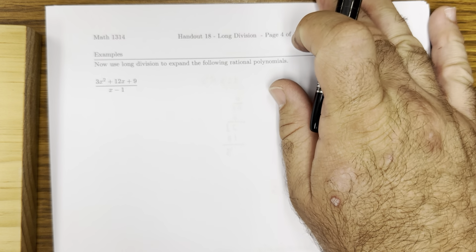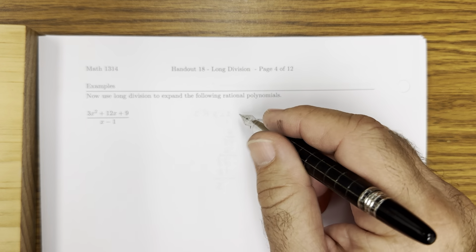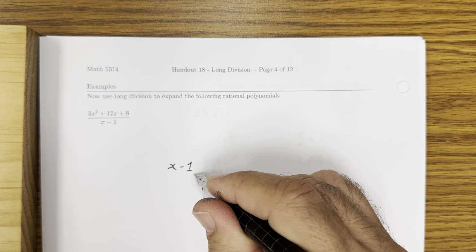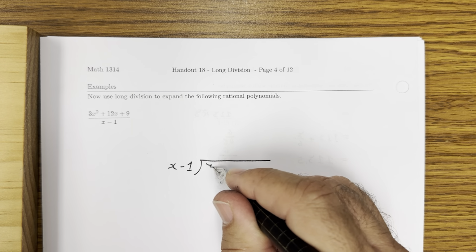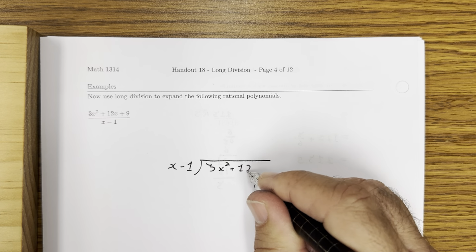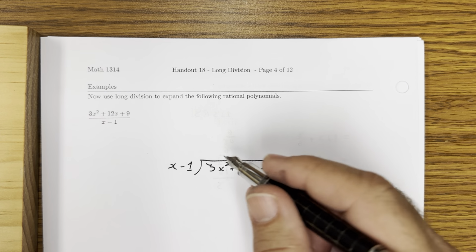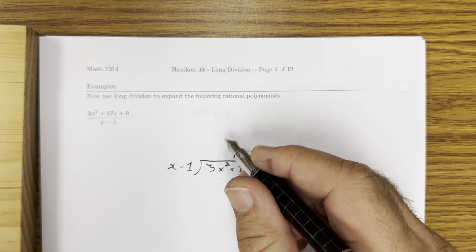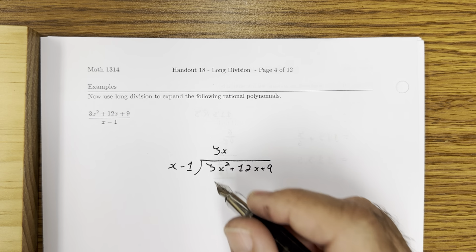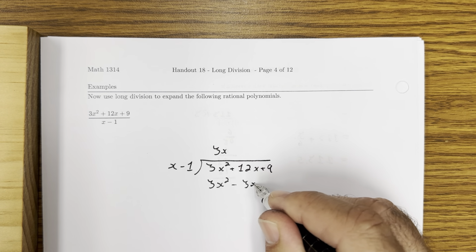So now we're going to use long division to expand the following rational polynomials. So we've got x minus 1 being divided into 3x squared plus 12x plus 9. So now we run through the long division. X goes into 3x squared 3x times, right? 3x times x is 3x squared. So we write 3x squared minus 3x.